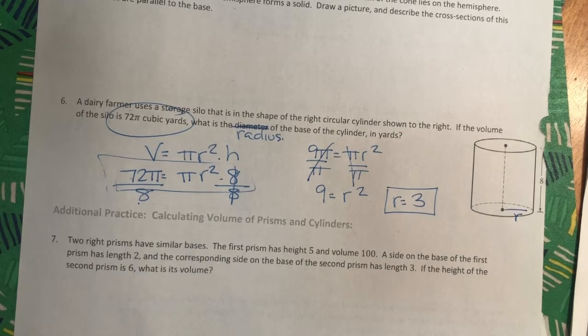Okay, so that's it for today. That was a little bit long. We covered a lot of ground. And in the next lesson, we'll talk about things like cones and pyramids and spheres, like balls.